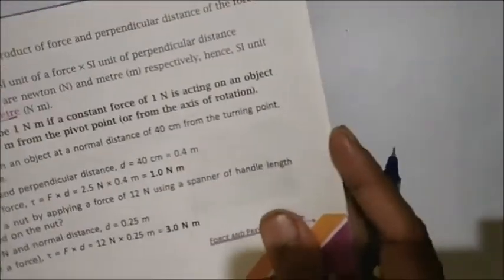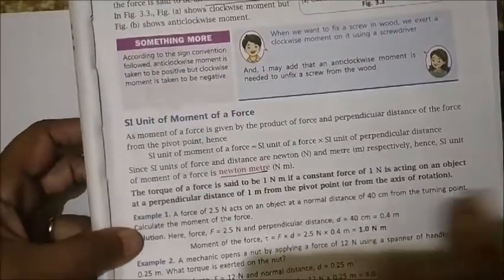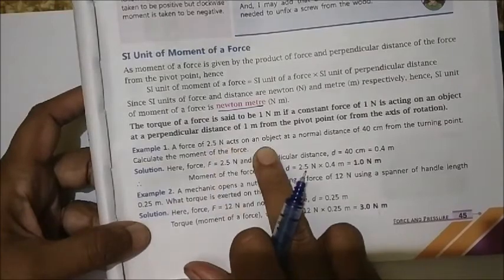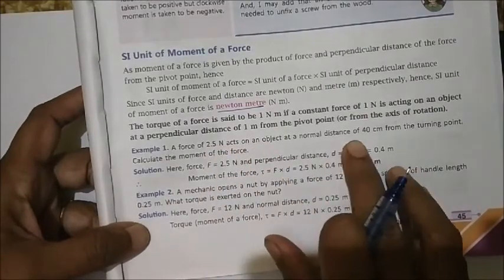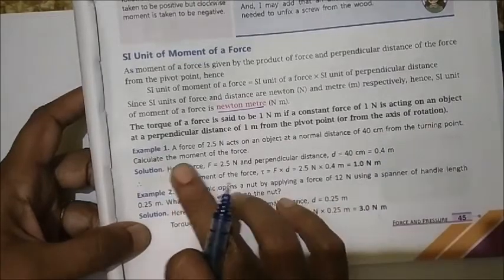Okay children, let's start with the numericals now. Let's start with numerical number 1. Page number 45, example number 1. A force of 2.5 Newton acts on an object at a normal distance of 40 centimeter from the turning point. Calculate the moment of the force.